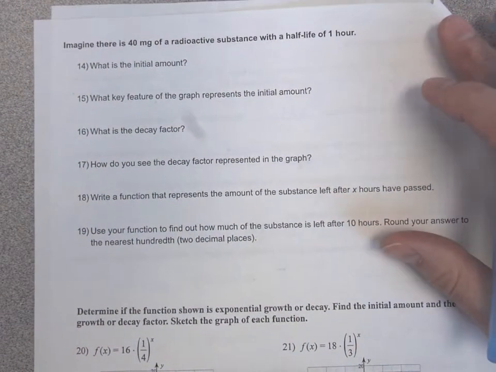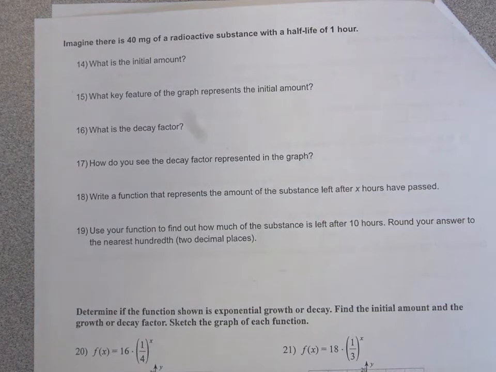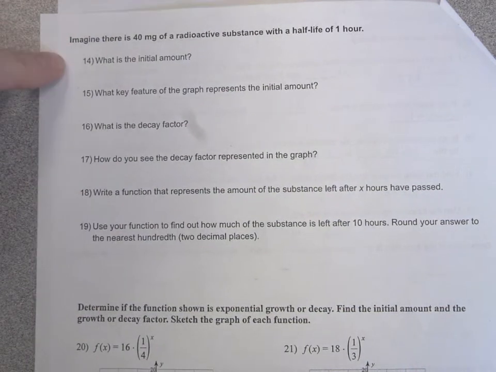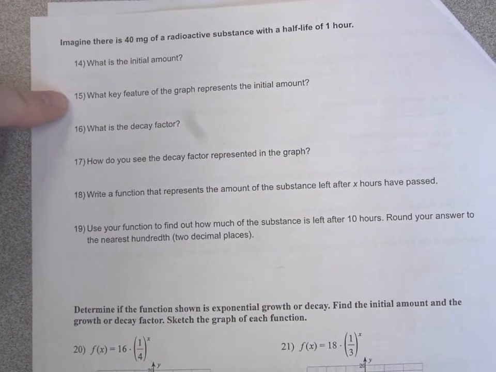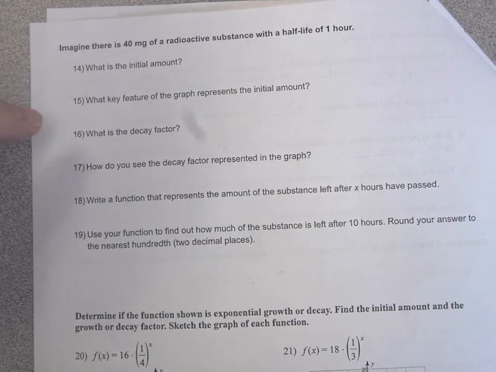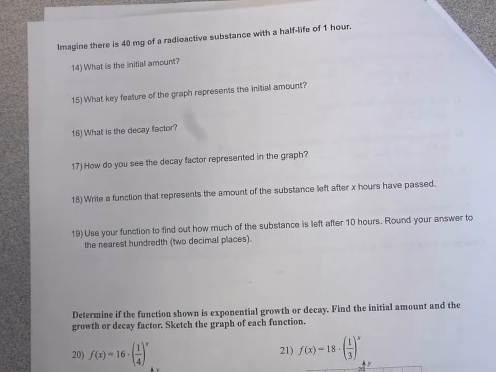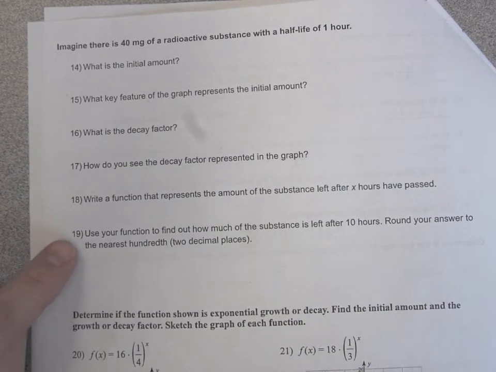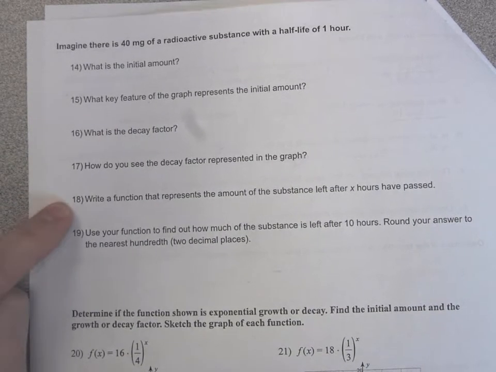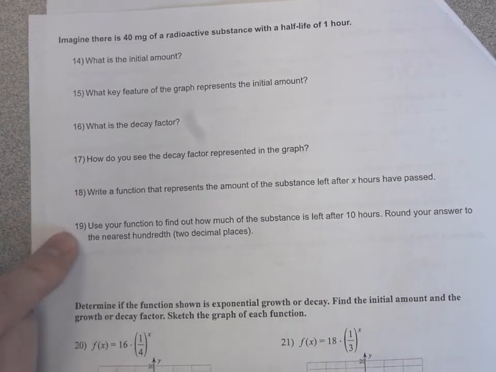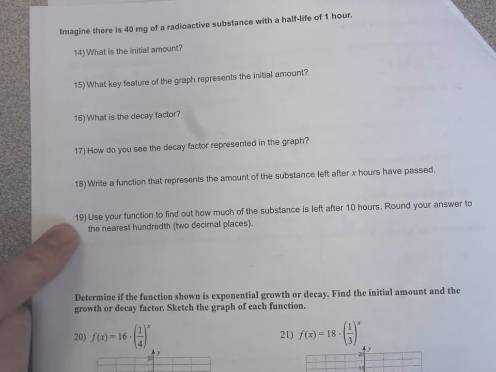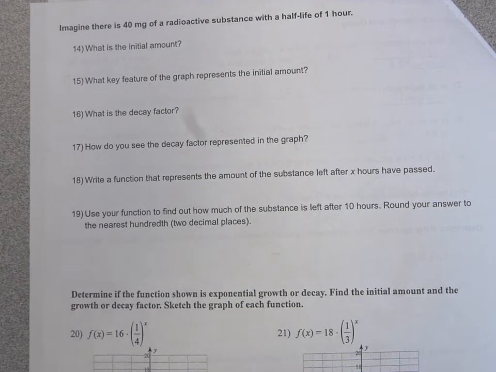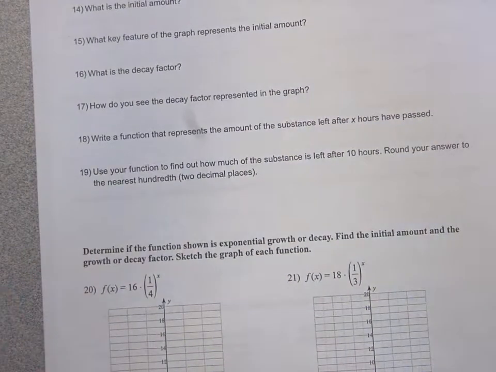Okay, you're going to continue answering some questions from that scenario. So what is the initial amount? Where do you see the initial amount on the graph? What is the decay factor? And just kind of answer some questions about that. And then you have another evaluate. So you're going to write a function and then use your calculator to be able to find how much is left after a certain amount of time. Okay, so work on those on your own. I think you can probably figure those out.